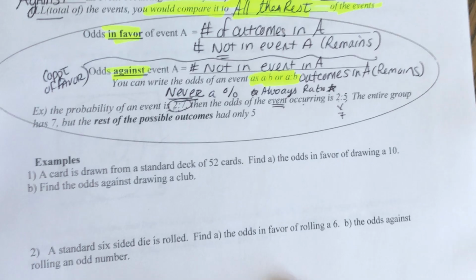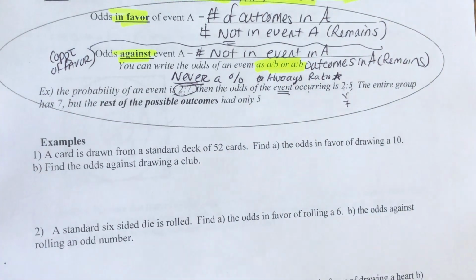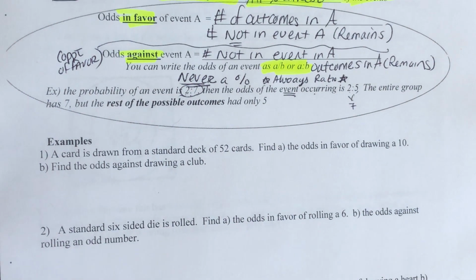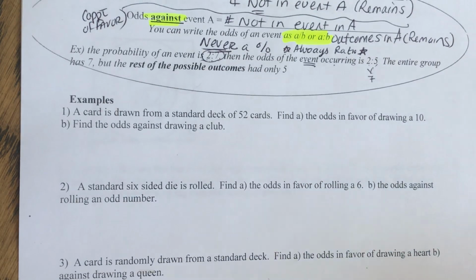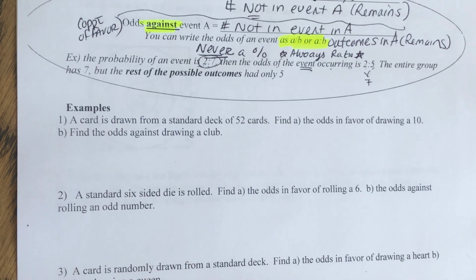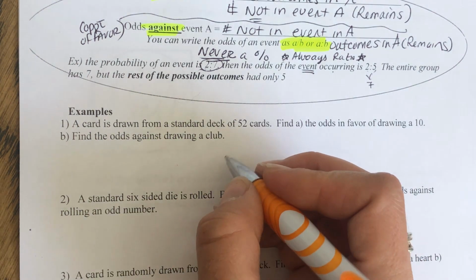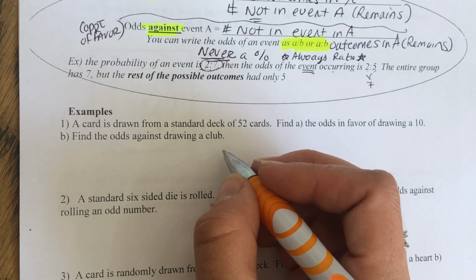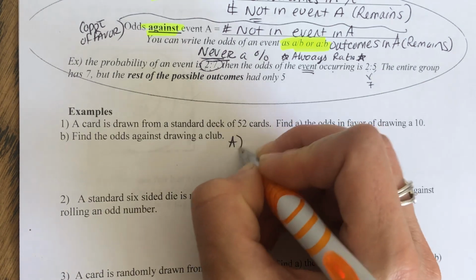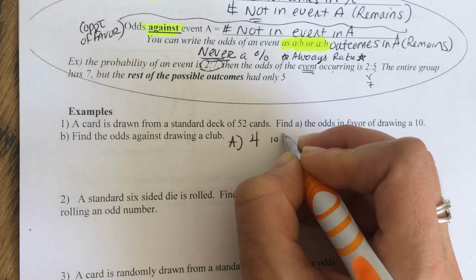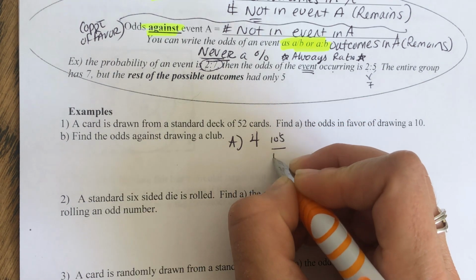Let's do an example so you guys get a better understanding. All right. I just have papers everywhere. So it says, a card is drawn from a standard deck. Find the odds in favor of drawing a 10. All right. Think, how many 10s are there? Okay. I'll put A. There are 4 10s. And then you're putting it over what remains.